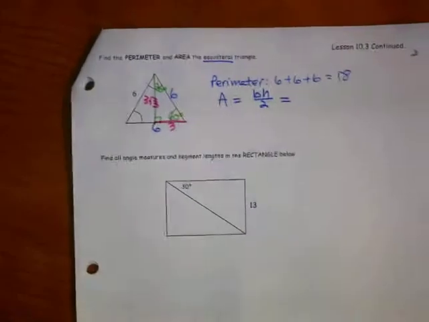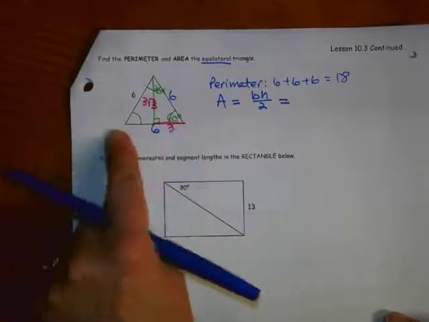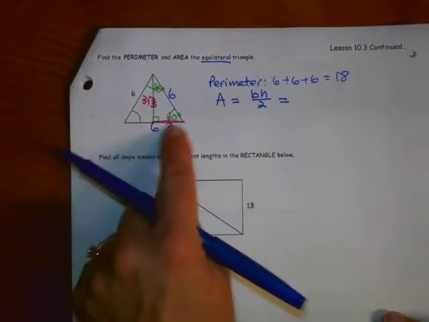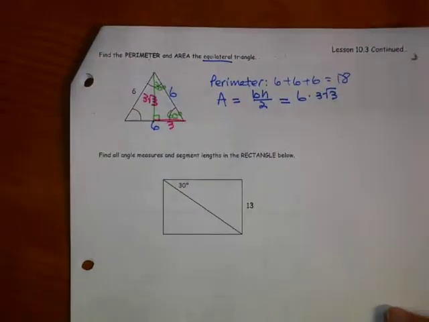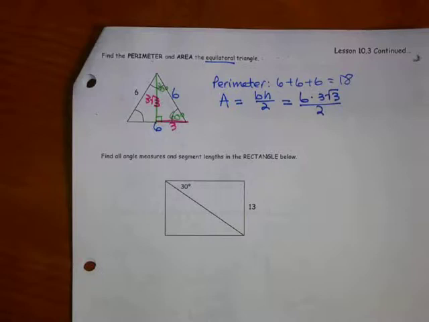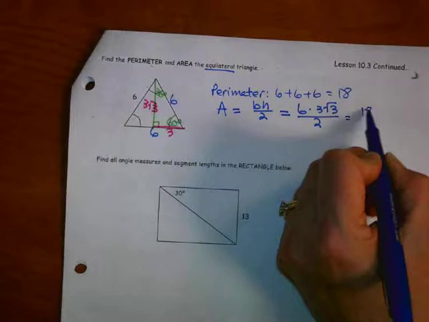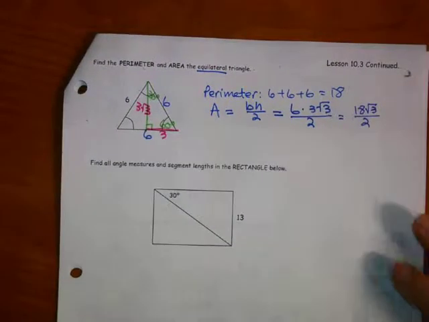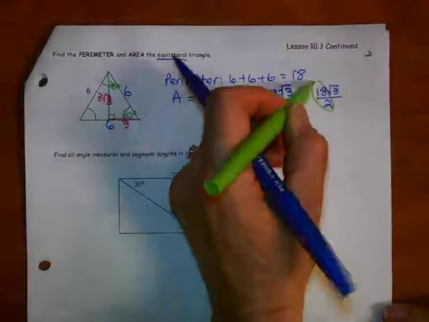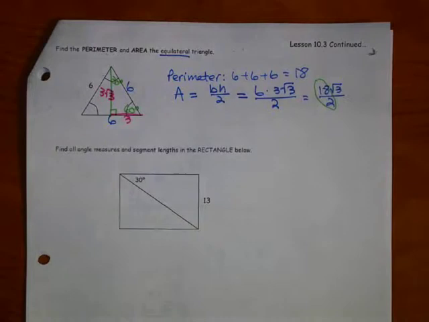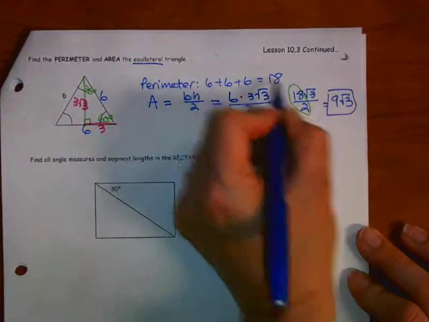So I'm going to fill in what I know. Now I'm looking at the big triangle here. What is the base of this big triangle? Because I'm going to find the area. 6 times 3 times the square root of 3, that's the height. All of that divided by 2. Plugging in what I know, this is equal to 18 times the square root of 3 over 2. Oh, but look, there's a lovely fraction that can be reduced here. It's equal to 9 times the square root of 3. That's the area. And that's the perimeter.